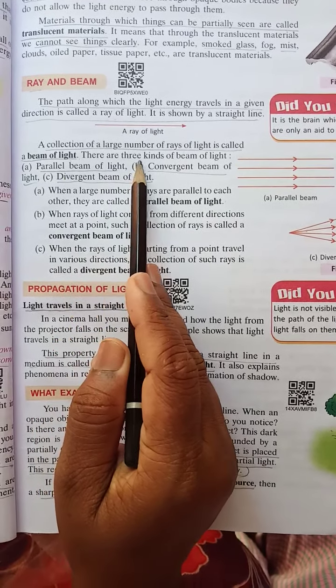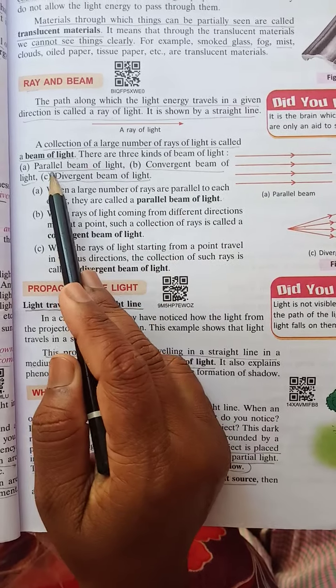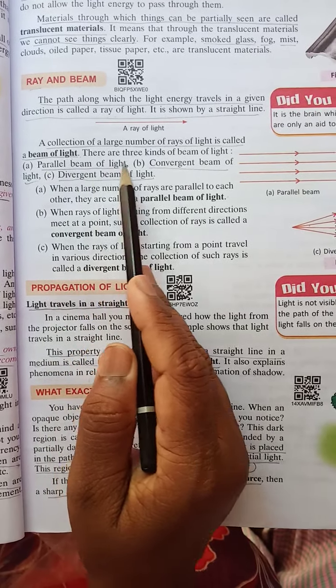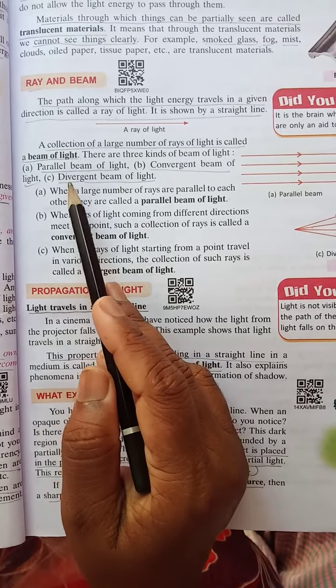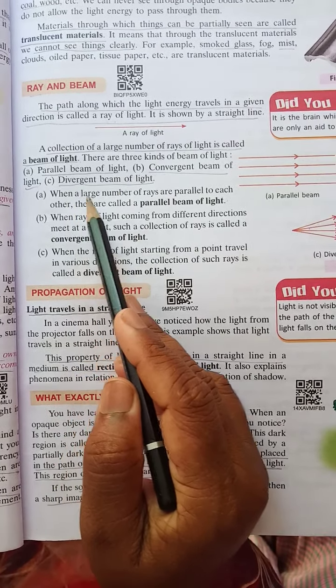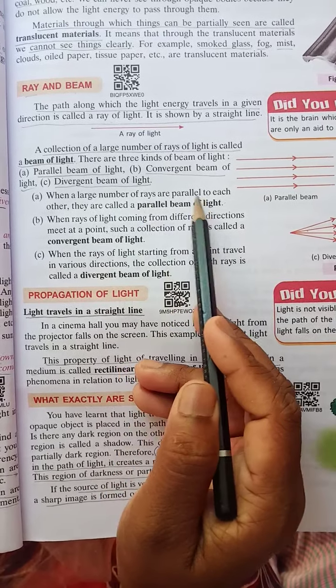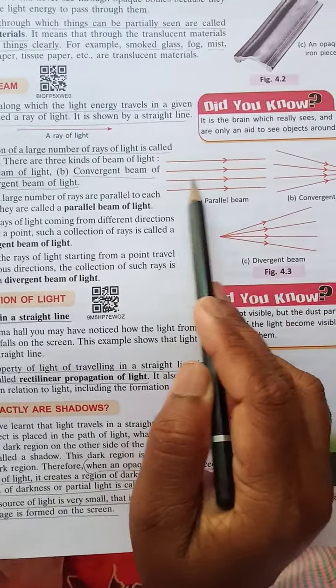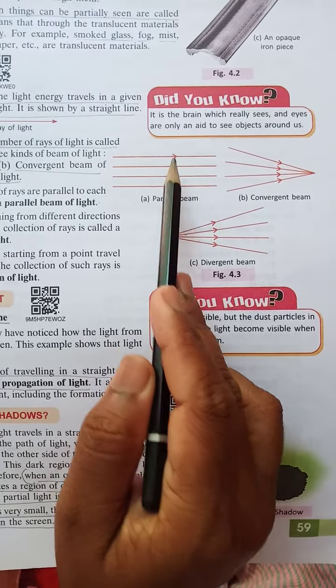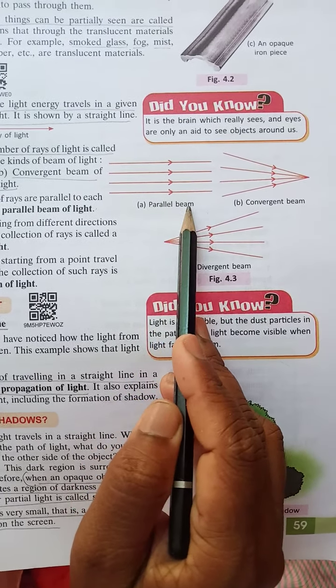Then there are three kinds of beams of light: parallel beam of light, convergent beam of light and divergent beam of light. What is a parallel beam of light? When a large number of rays are parallel to each other, they are called a parallel beam of light.